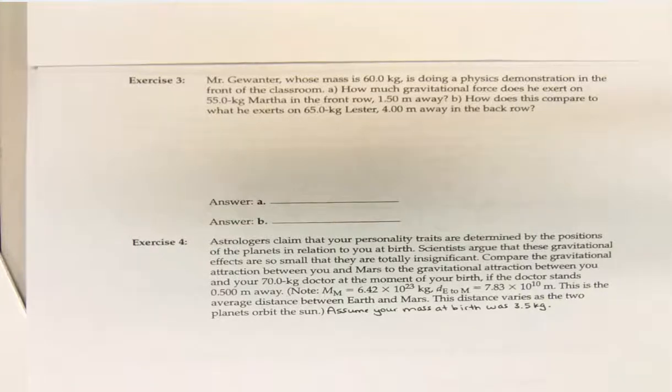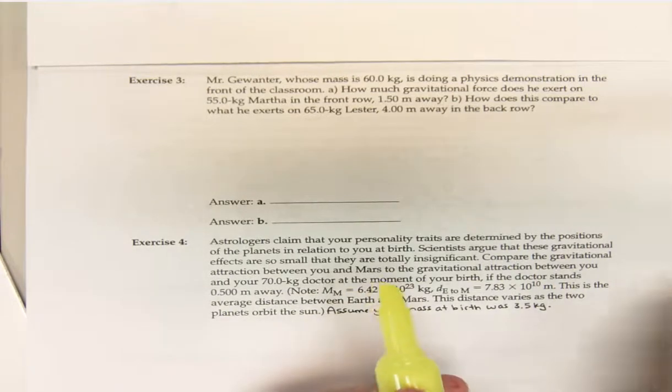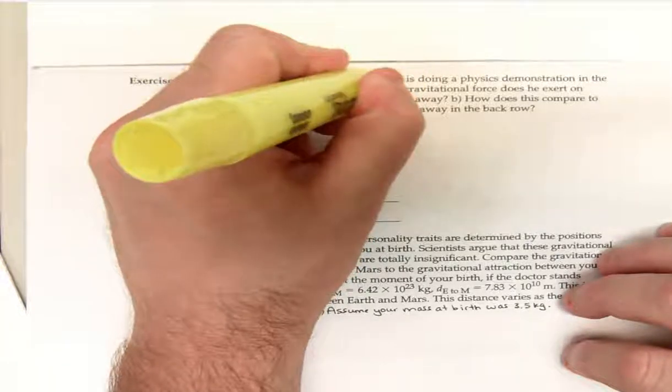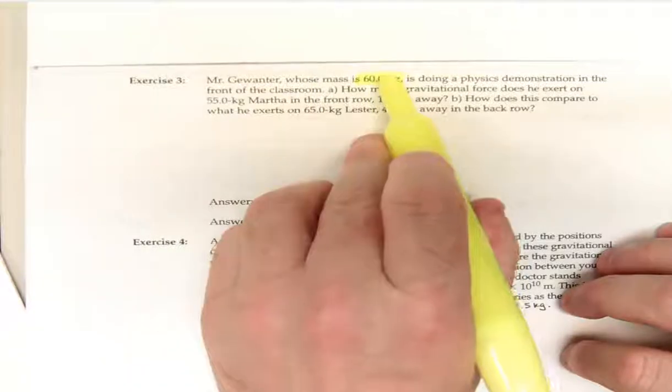Alright, so let's do exercise 3. Mr. Goowanter, whose mass is 60 kilograms, is doing a physics demonstration in the front of the classroom. Okay. Let's just straight up highlight right now his mass. 60 kilograms. That tells me he's going to be in probably every problem if we have to do multiple problems.